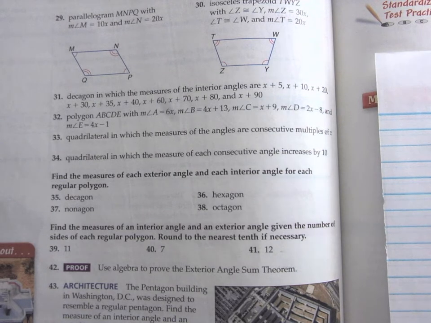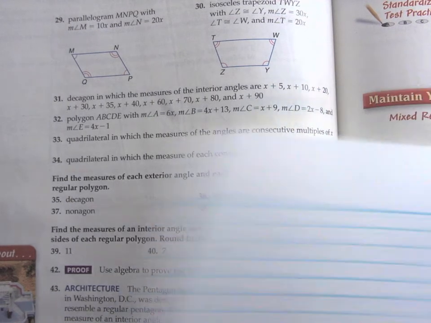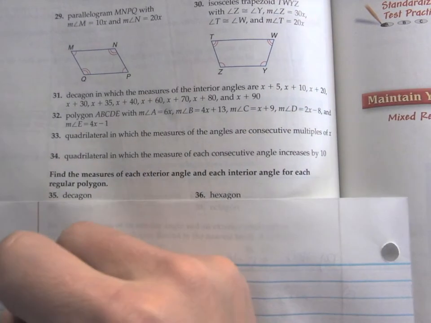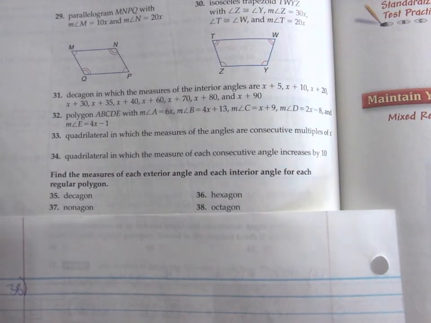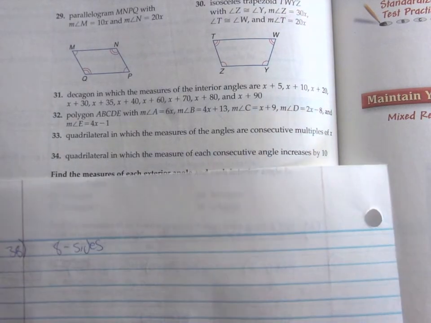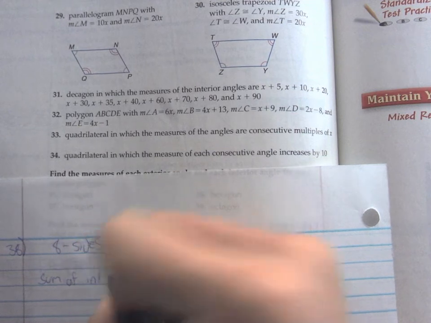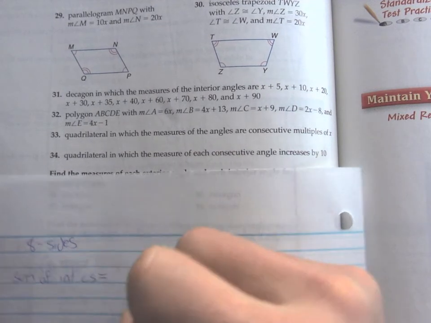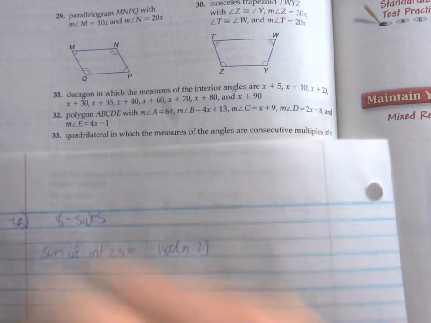So let's do number 38. Okay, so we're talking about an octagon. That's 8 sides. Okay, if we have the sum of the interior angles, it's 180 times (n minus 2), right?